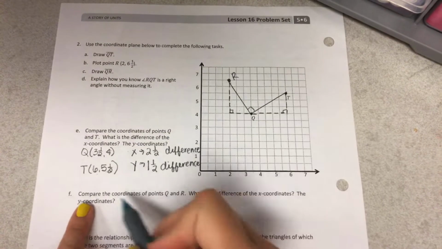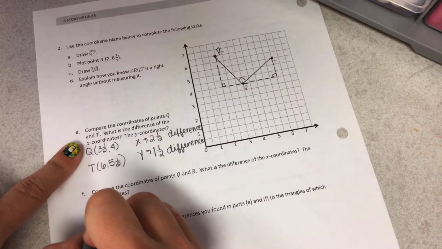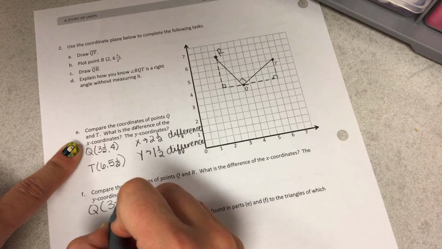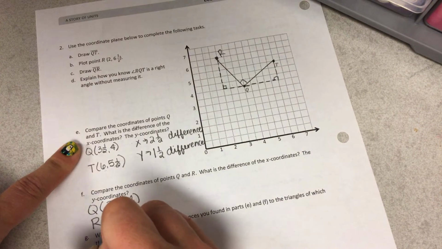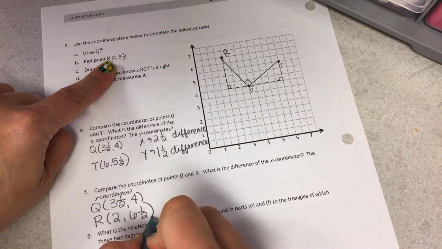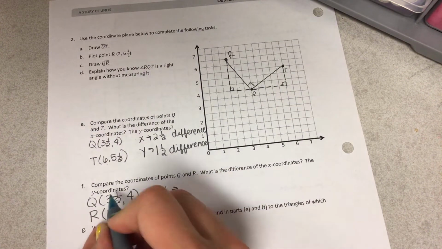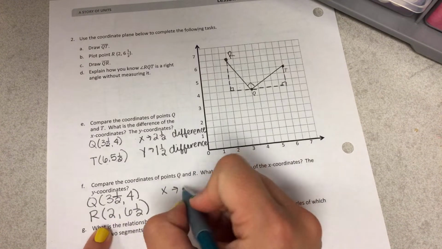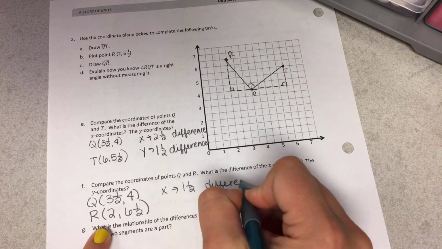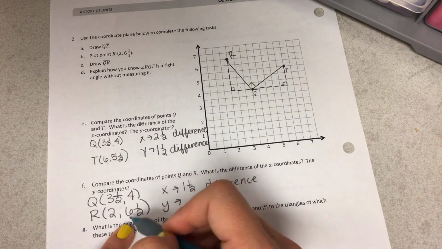Then it says compare the coordinates Q and R. So I'm going to have Q again, which is (3.5, 4). And now I'm going to do R, which I already know is (2, 6.5). Okay, what's the difference of the x? So the x is, let's see here, when I look at this, it's a 1.5 difference. And my y, the difference is from 4 to 6.5.